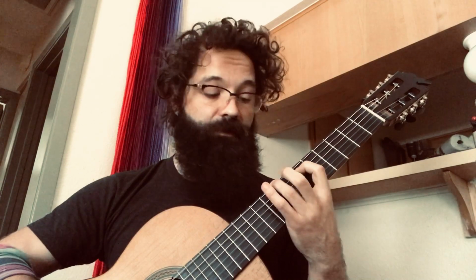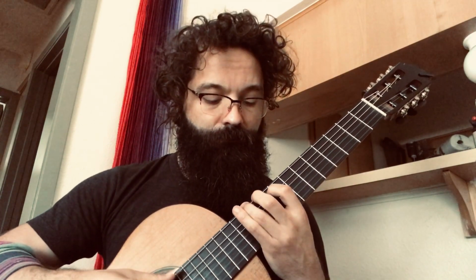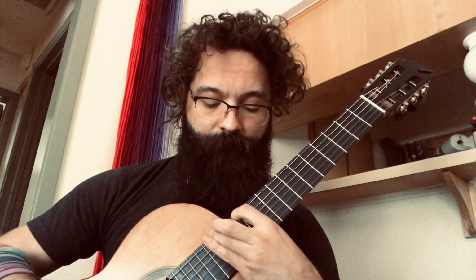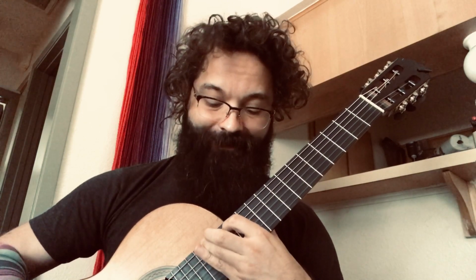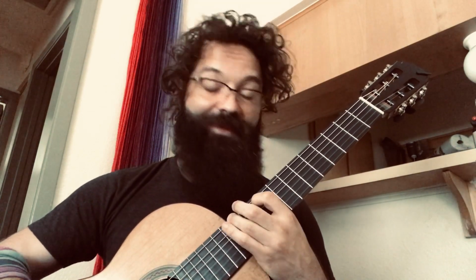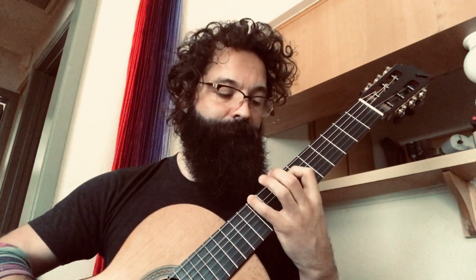So I'm on G and B flat, and then I go up to a pair of diminished notes. Then I go up to the chord, diminished. I don't play that high that often.